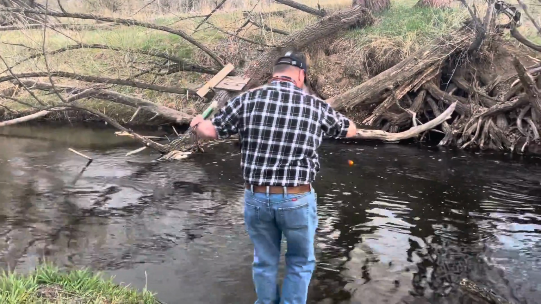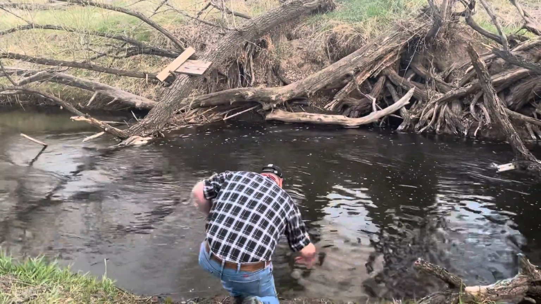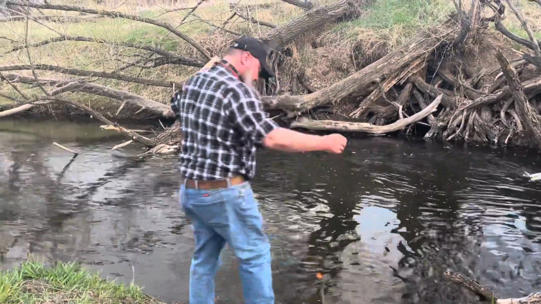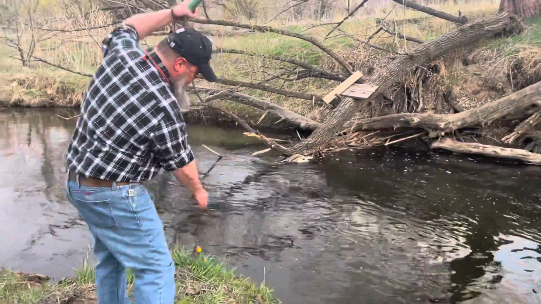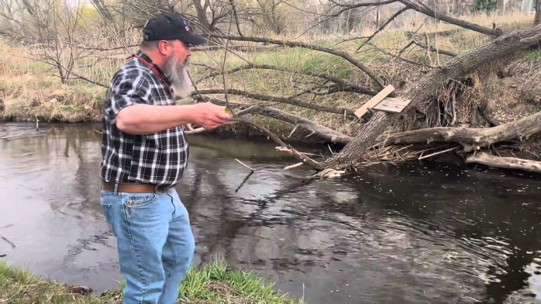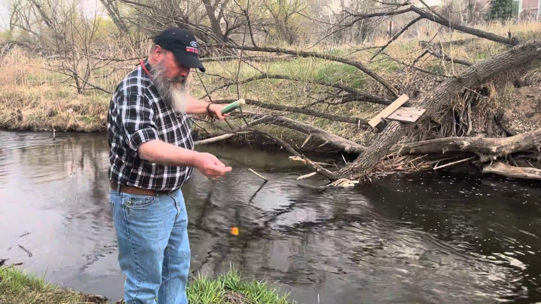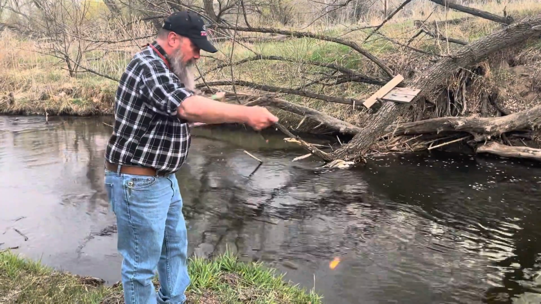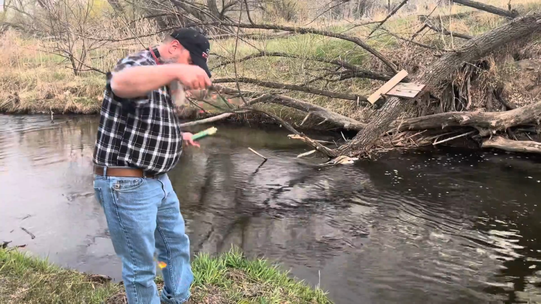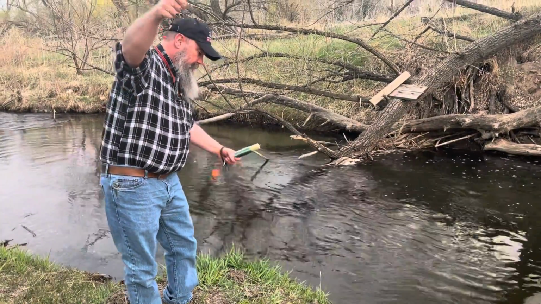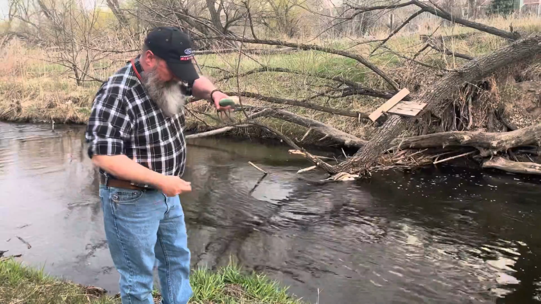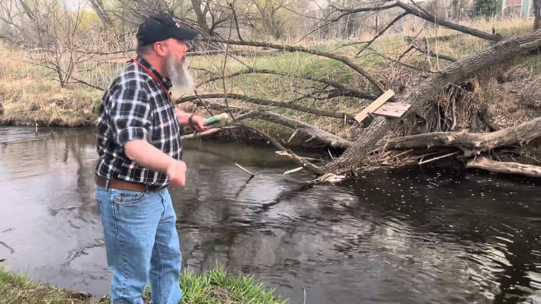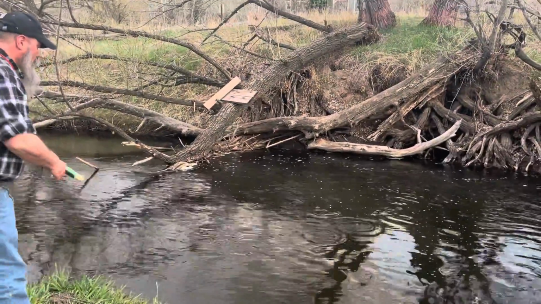Oh, I got a snag already. And I was talking about snagging. There you go. I just had a demonstration of it. All right. So, what I'm going to do is like this a little bit, and I'm going to try it like this. There we go, got out a little farther that time.